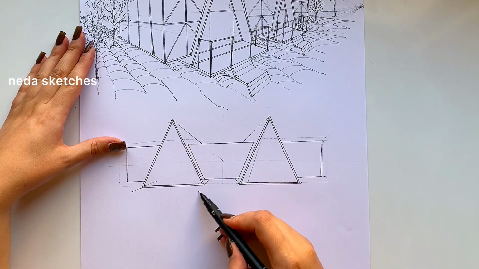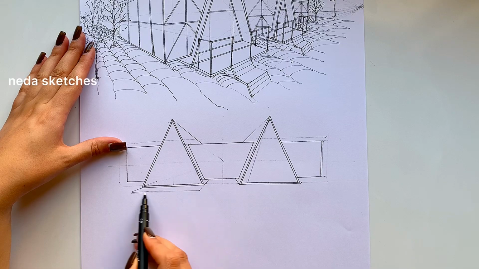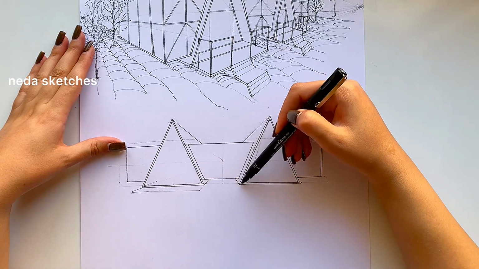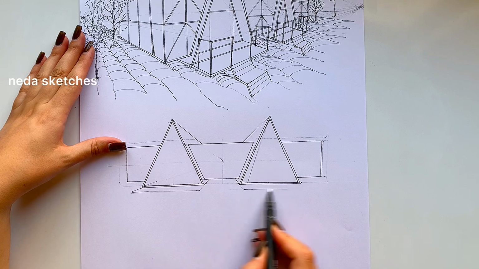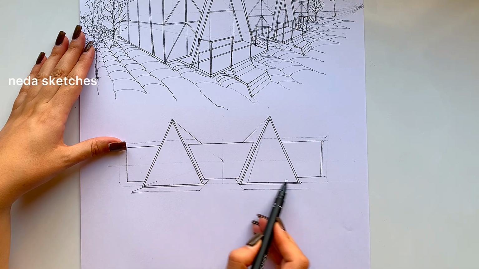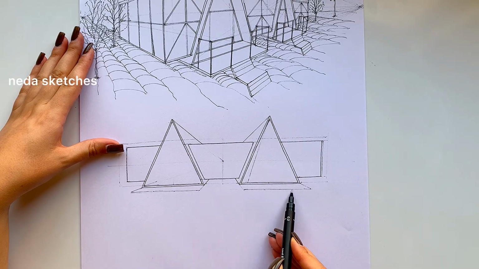As you see, I bold these parts of facade and then I draw the balcony. Okay, the width of balcony should be drawn according to the vanishing point, and the length of balcony should be drawn horizontally.